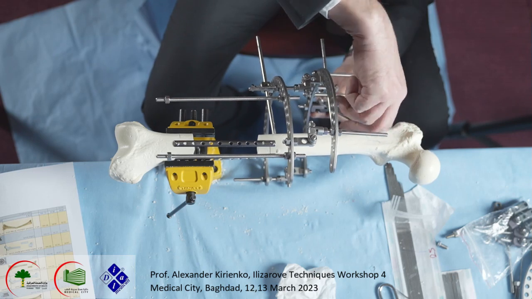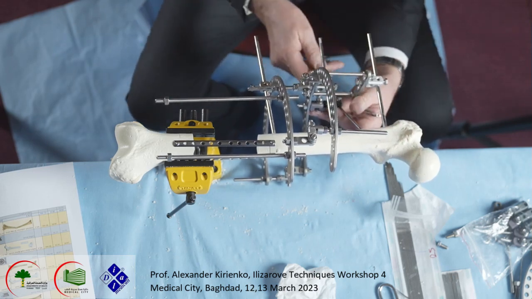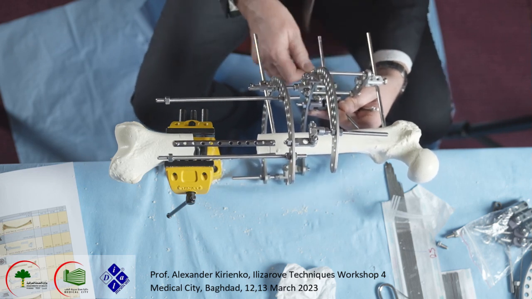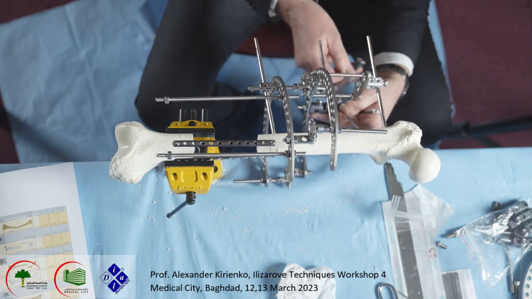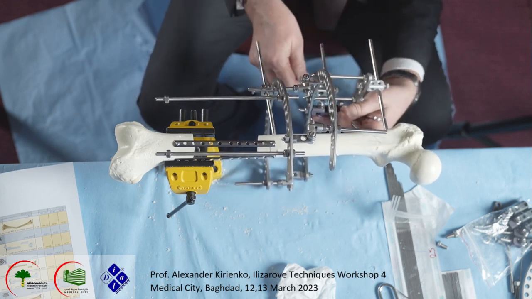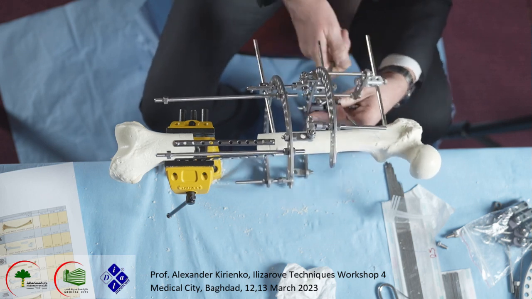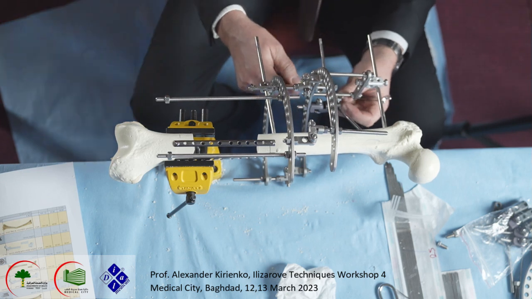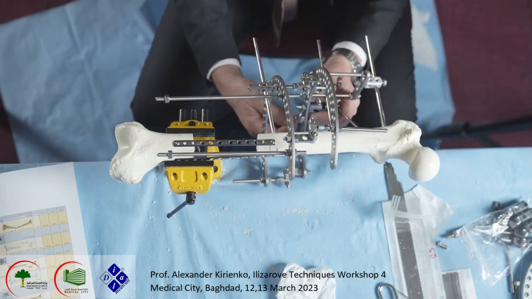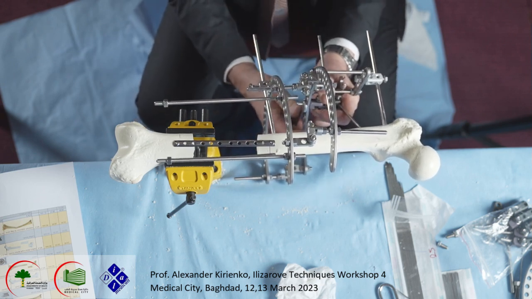Fix it in this way. Oops. Yeah, this system has a special nut that auto-blocks it. We fix it, it never moves. Okay, fix it here, and we fix it here. And now it's much more stable again.